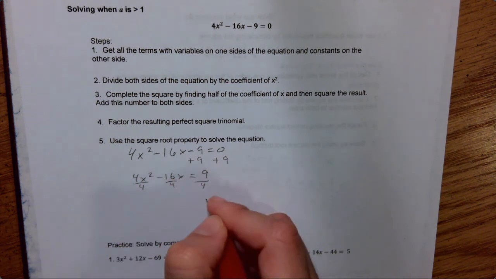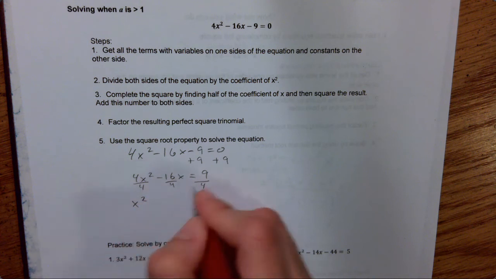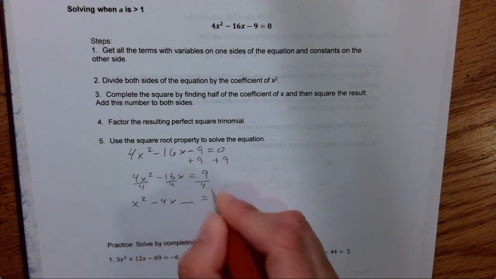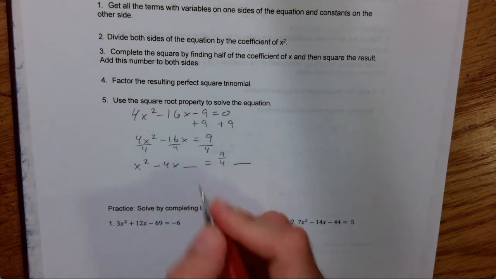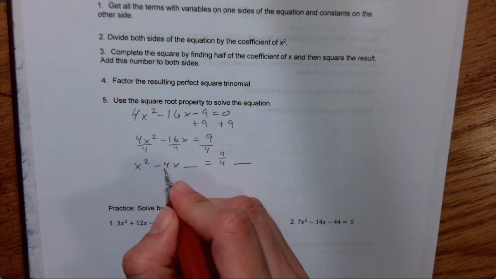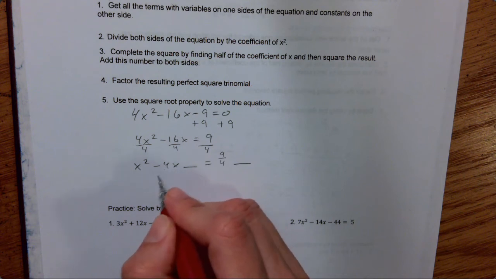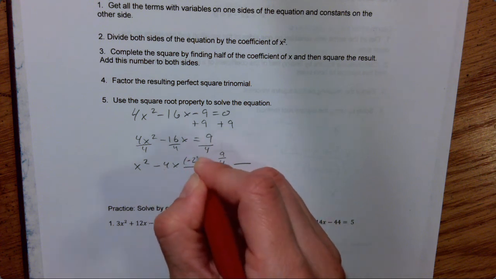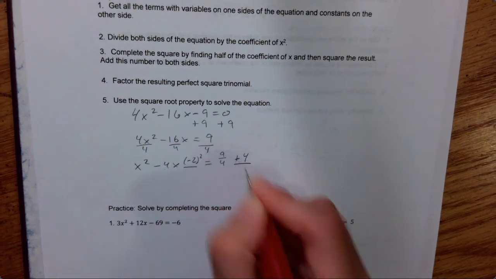What we do to one, we have to do to all of them. So when I do that here, I'm now left with just x squared. In the middle, I have a negative 4x. Now I'm going to put my blank spot, and then on the right-hand side, I have 9/4. And then I'm going to put a blank spot here. So now I'm going to just do what I was doing earlier. You take half the coefficient of x, which is called b. So I'm going to divide that by 2. So negative 4 divided by 2 is negative 2. So I'm going to put a negative 2 here, squared. Then I'm going to actually square it. So negative 2 squared is going to give me a positive 4.